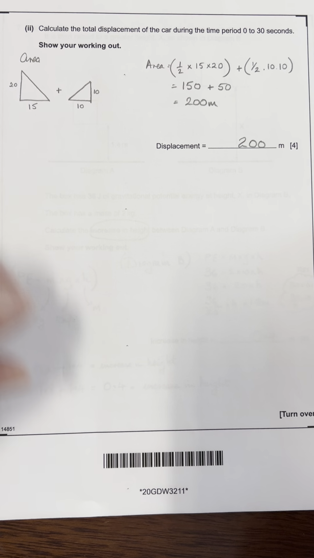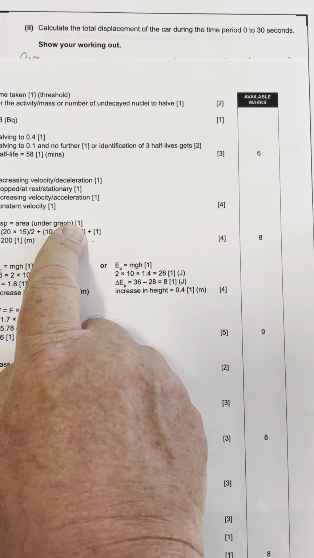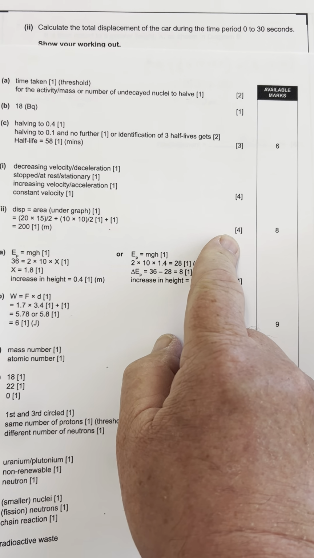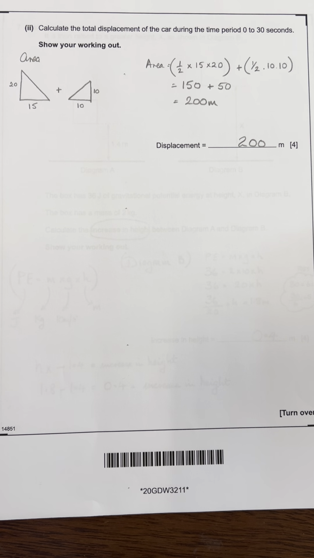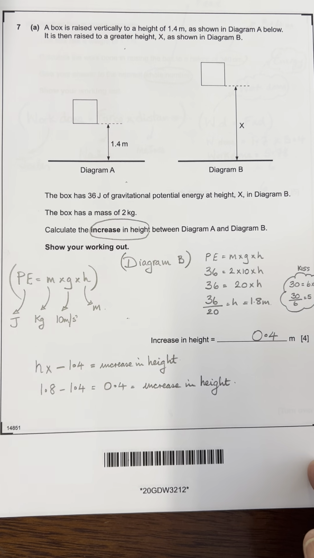Check the mark scheme. Let's have a look at the mark scheme. Displacement equals area under a graph. Then there's your calculations. There's your 4 marks. So if you just write down the answer, you're not getting all your marks.